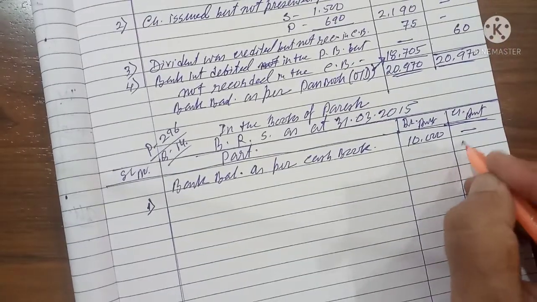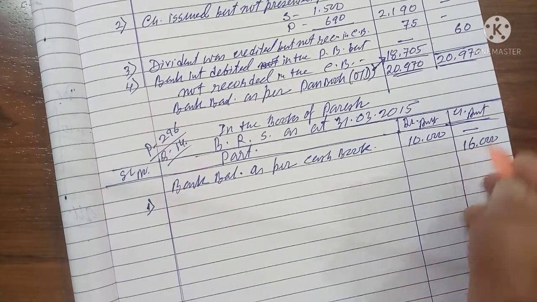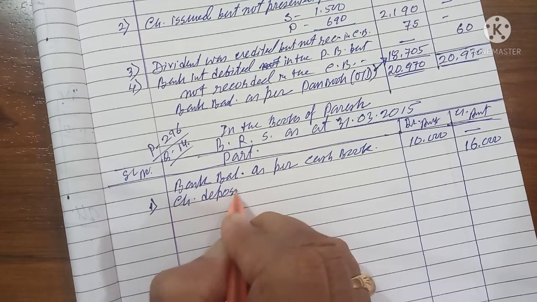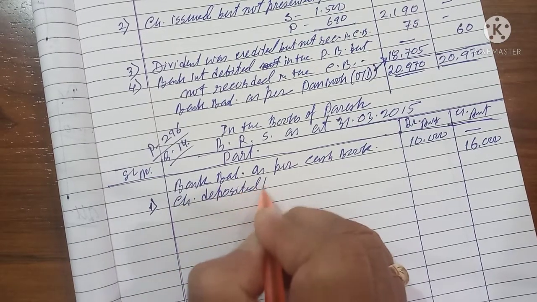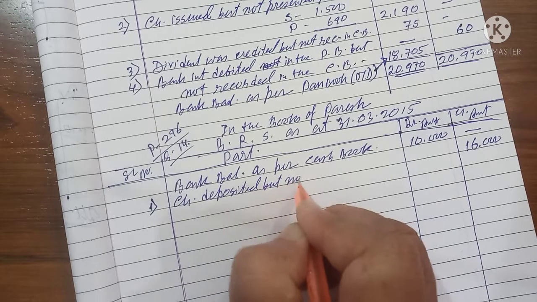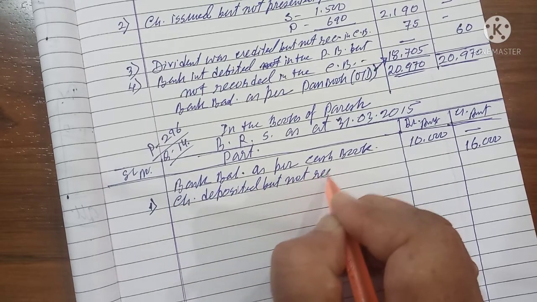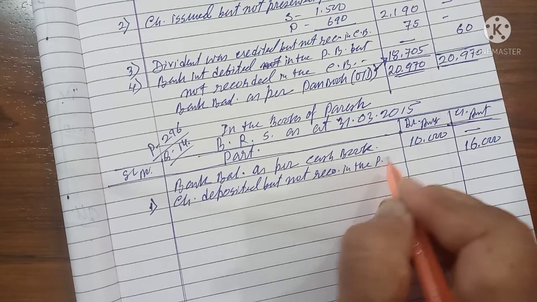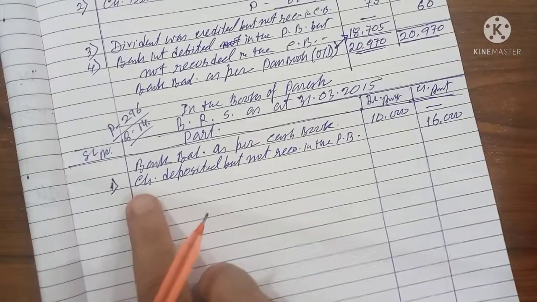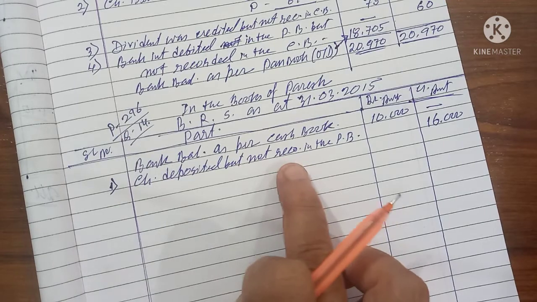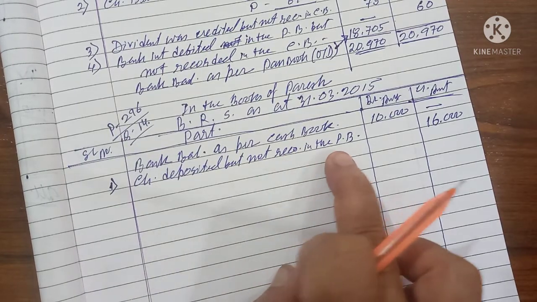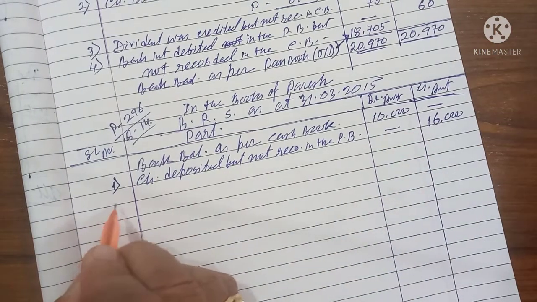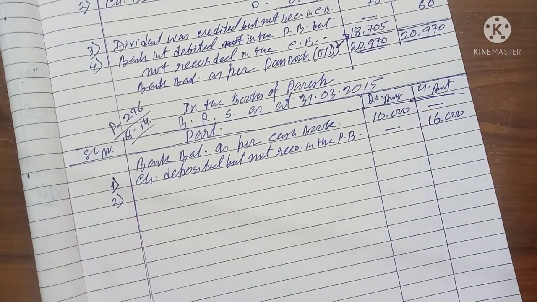We will write it here in the credit column. And we will write here: check deposited but not recorded in the passbook. I wrote in short form: check CH, recorded RE, PB passbook, CB cash book. Like that short form I am using, so you will understand.